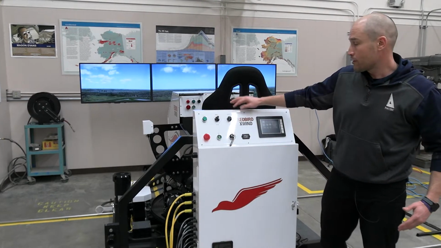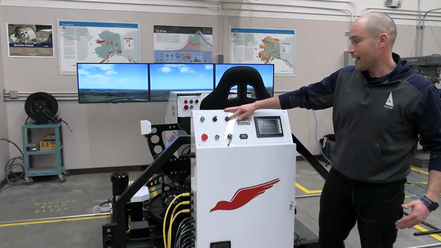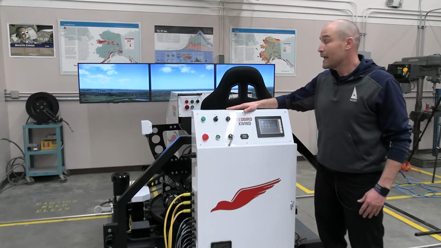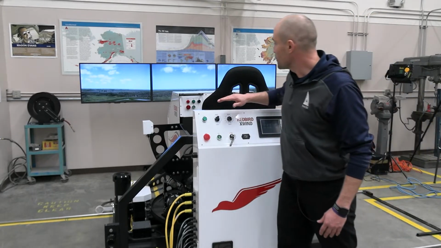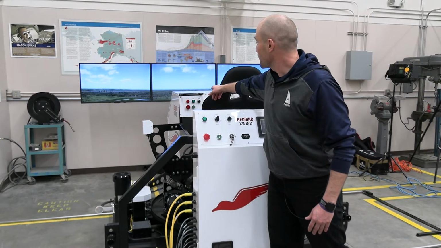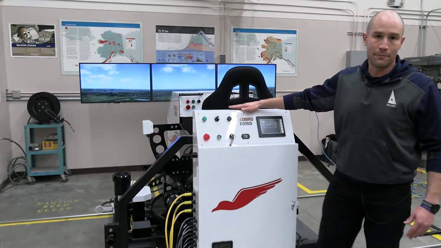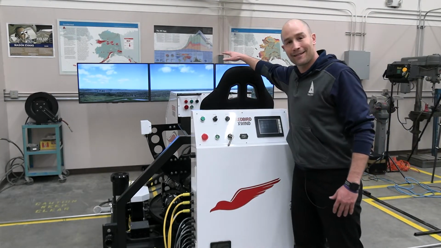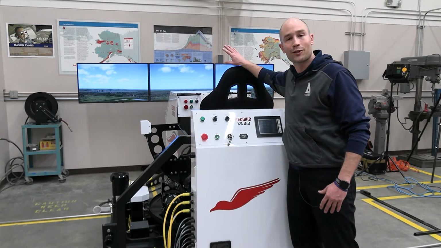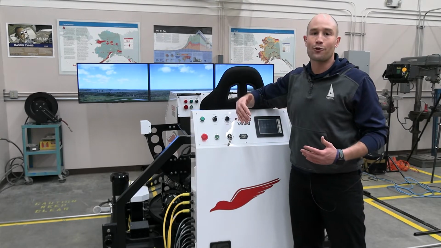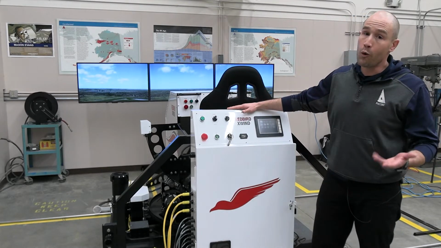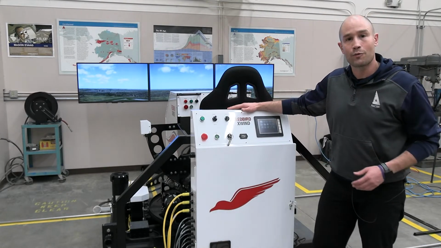So the Redbird Crosswind Simulator can be run off of this panel by the instructor, measuring gusts, right and left crosswinds, and setting it up in a variety of different methods. It can also be run by the user inside the cockpit as well, and they have the same capabilities. But once you set it up here, the instructor, you can't change any parameters. So the student can't set back the crosswinds when they're in the cockpit. It's up to the instructor, or could be another student running this as well.